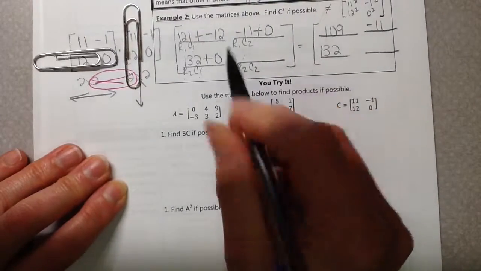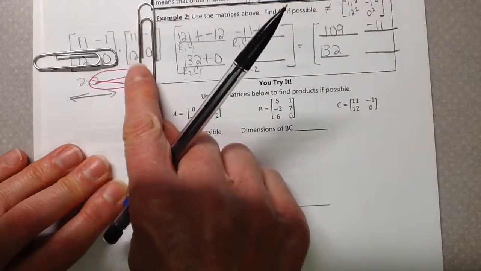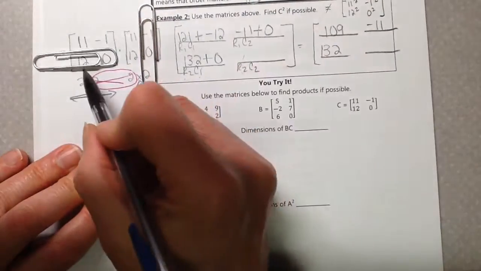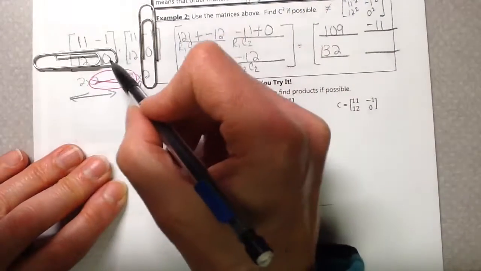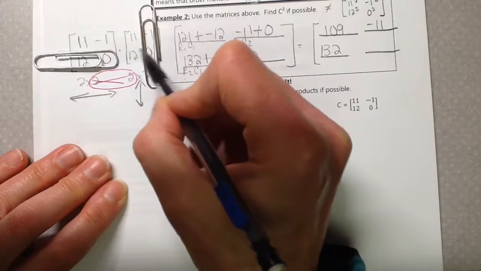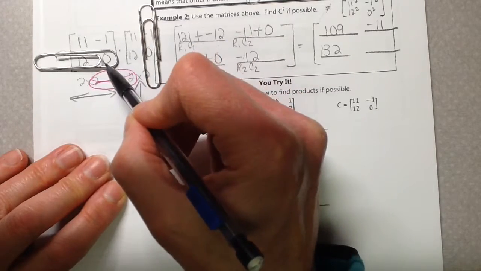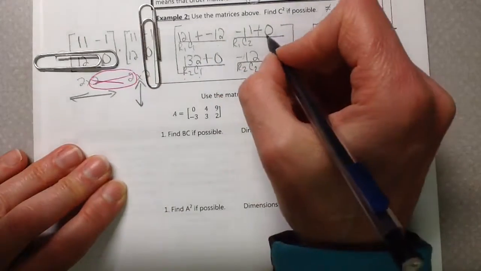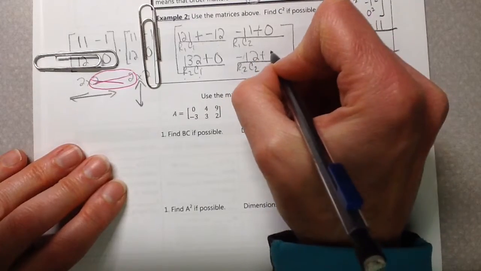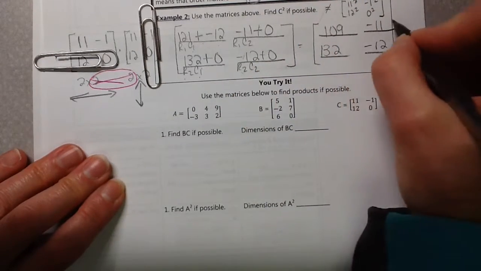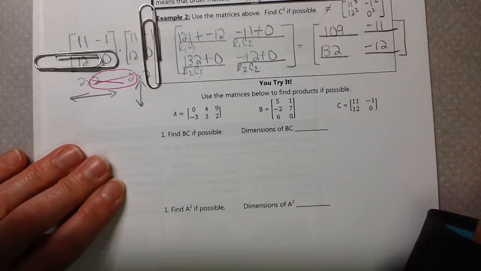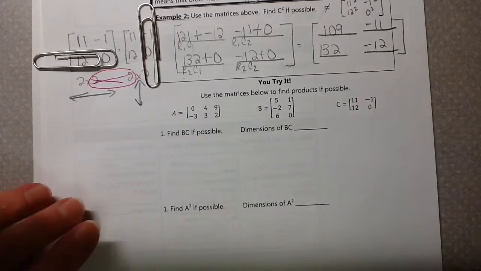Now I want row 2, column 2. So I'll stay row 2 here, go to column 2 here. And I have 12 times negative 1, so that's negative 12. And then I have 0 times 0. So first one times first one, add those together. Second times second, add them together. And that's going to give me 0. So I'm left with this one is negative 12. And there's my matrix. And now you have a couple to try.